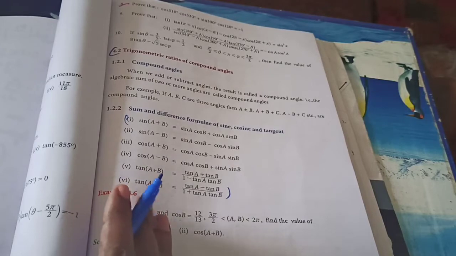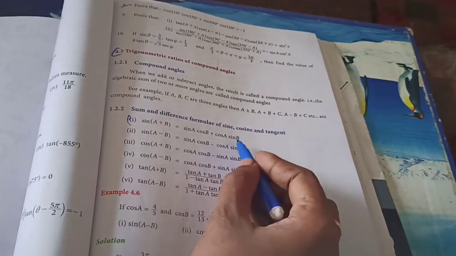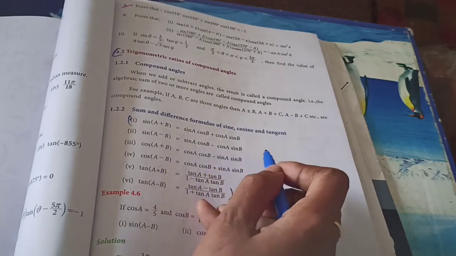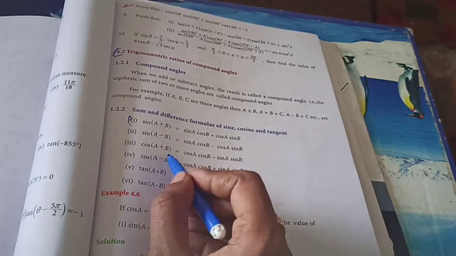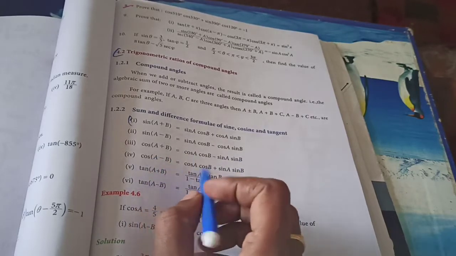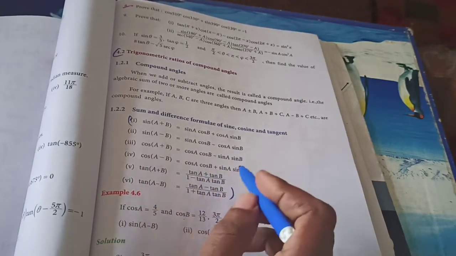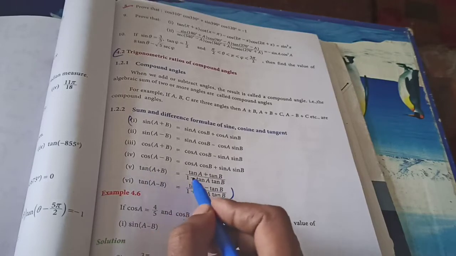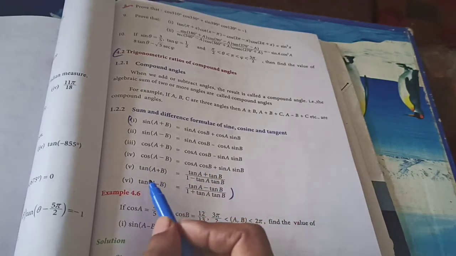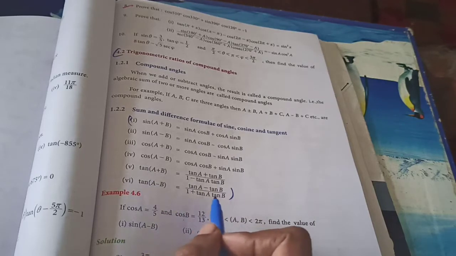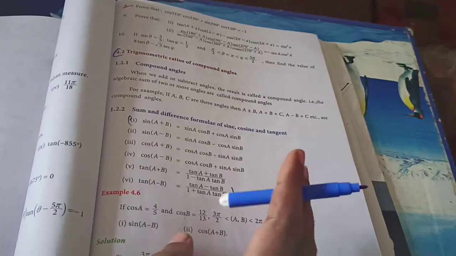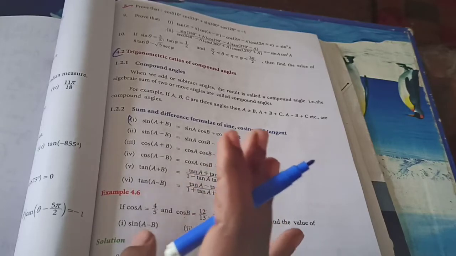Understand? Sin(A+B) means sin A cos B plus cos A sin B. Sin(A-B) means sin A cos B minus cos A sin B. Cos(A+B) means cos A cos B minus sin A sin B. Cos(A-B) means cos A cos B plus sin A sin B. Tan(A+B) means tan A plus tan B divided by 1 minus tan A tan B. Tan(A-B) is equal to tan A minus tan B divided by 1 plus tan A tan B. 3 formulas are basic formulas.